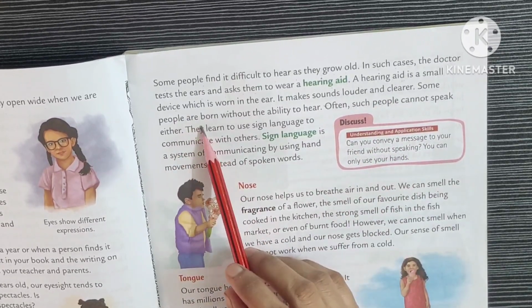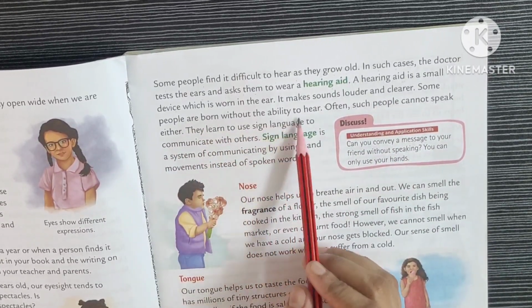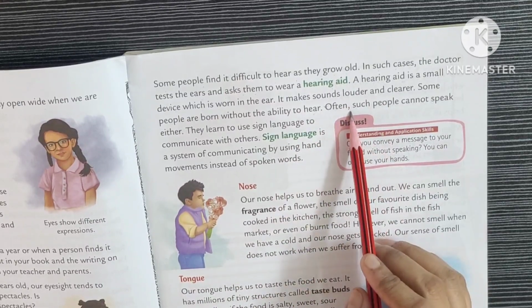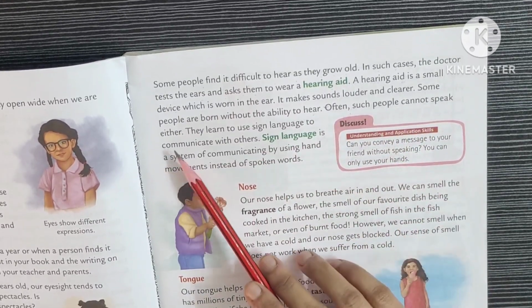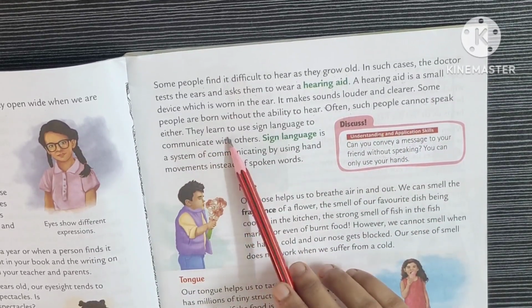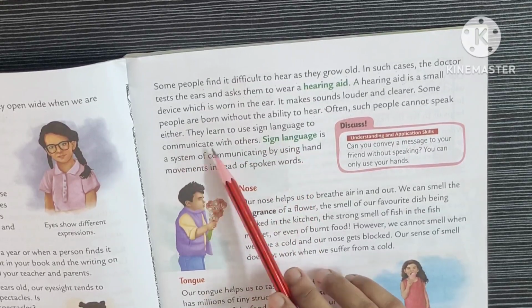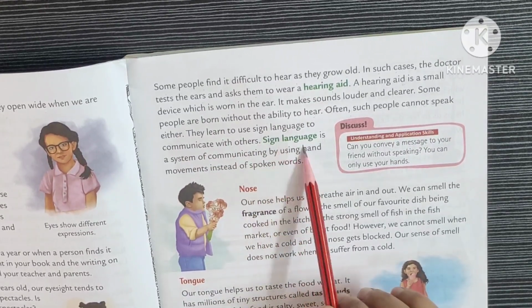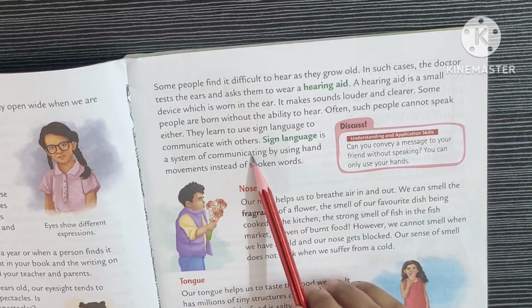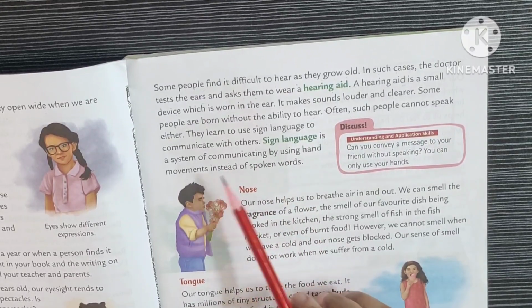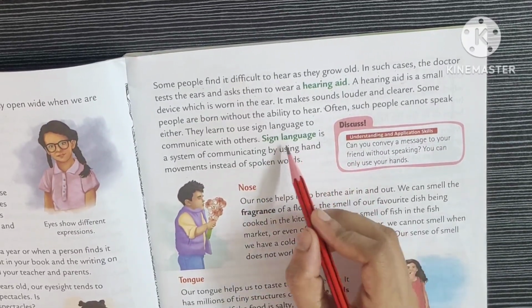Some people are born without the ability to hear. Often, such people can't speak either. They learn to use sign language to communicate with others. Sign language is a system of communicating by using hand movements instead of spoken words.